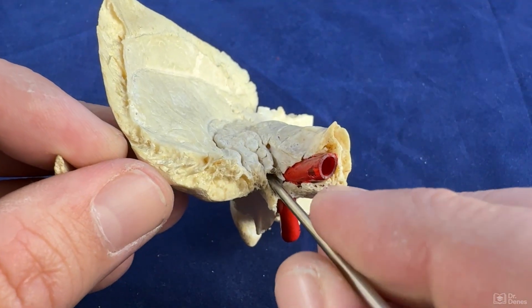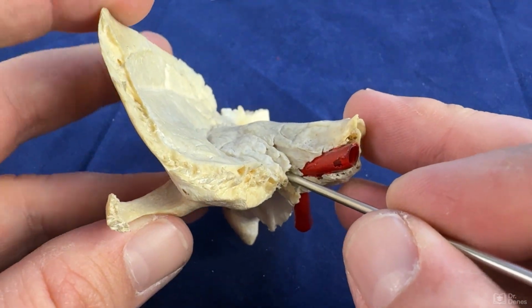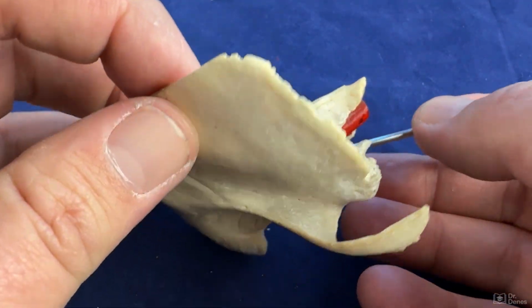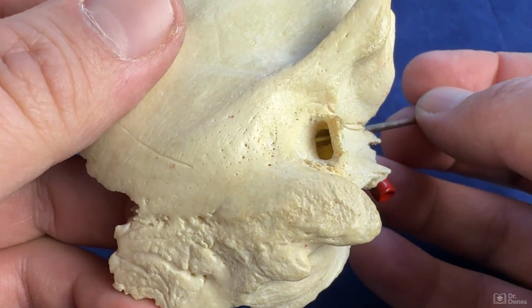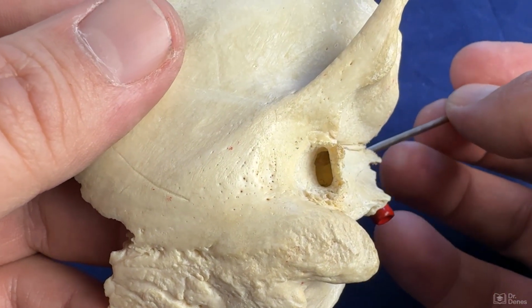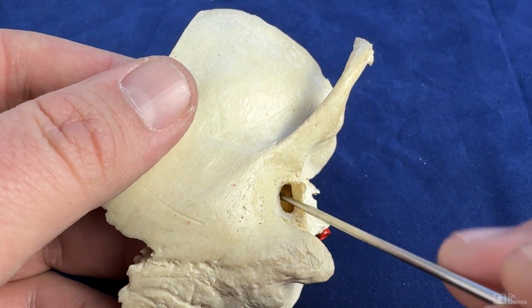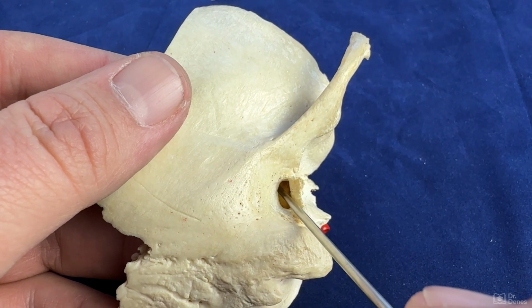But if we put the pointer in the canalis musculotubarius, we can see that it's visible in the middle ear, in the tympanic cavity, through the meatus acousticus externus, right here.